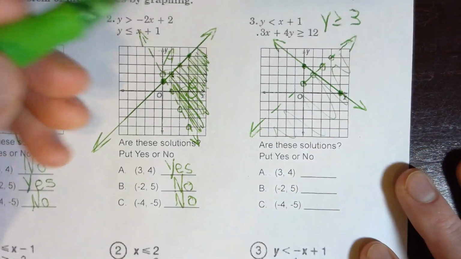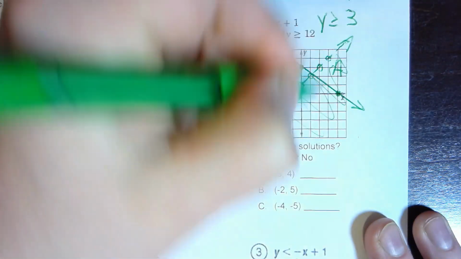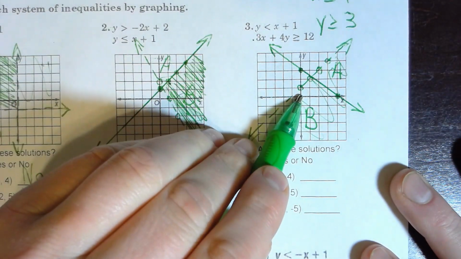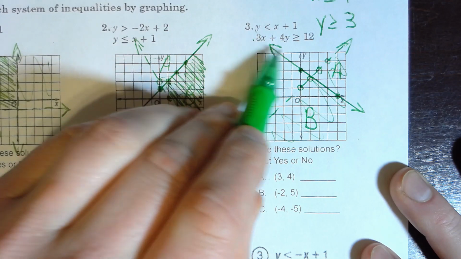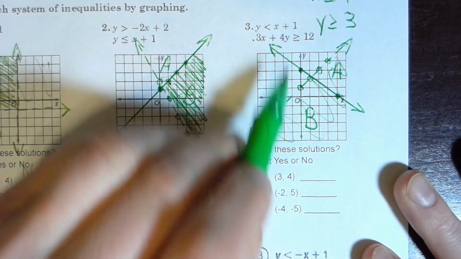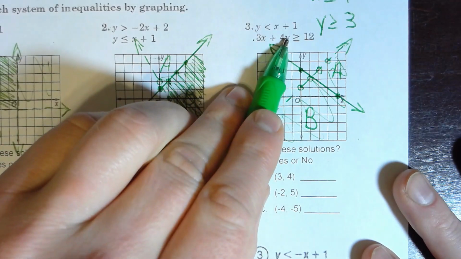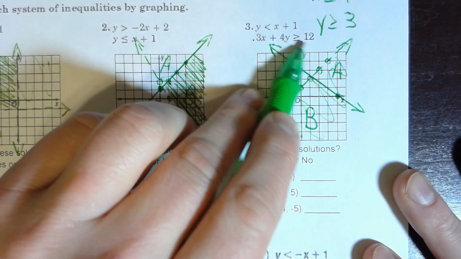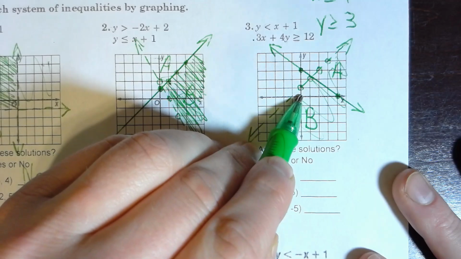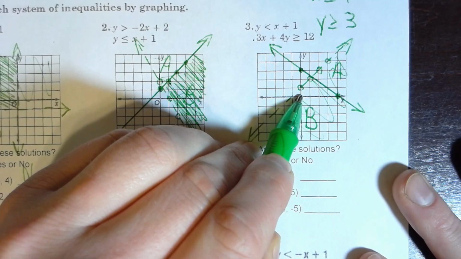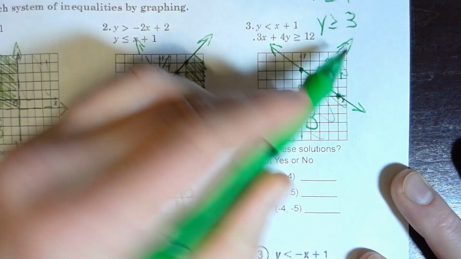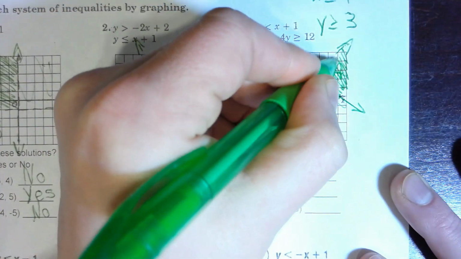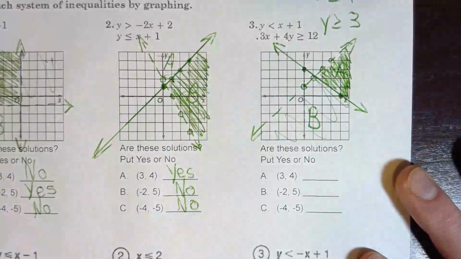The big question then is, is this A or is it B? Now I'm going to plug 0, 0 in here because it always makes me a little nervous when y is not solved for. So if I put 0 and 0 in here, that's going to make this whole side 0. 0 is not greater than 12. So 0, 0 is not part of my solution set for this second equation, meaning that the area A, where 0, 0 is not, has got to be where my solution lives.